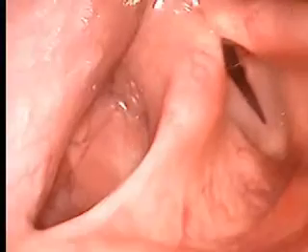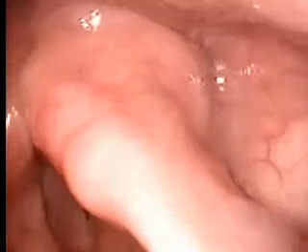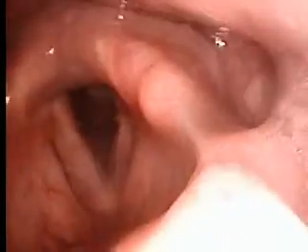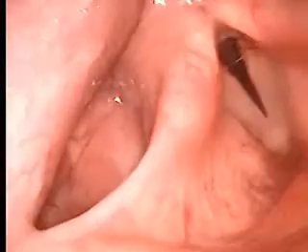Rotate the head from one side, then to the other. For all portions of this exam, the endoscope is advanced as close to the tissue as possible without touching. Touching the tissue may elicit a prominent gag reflex.